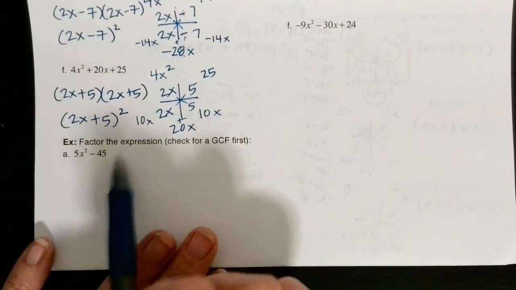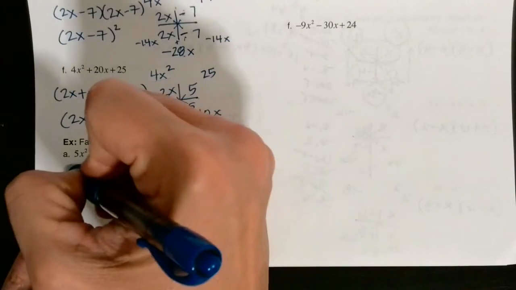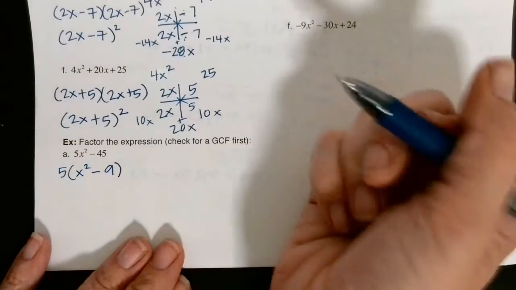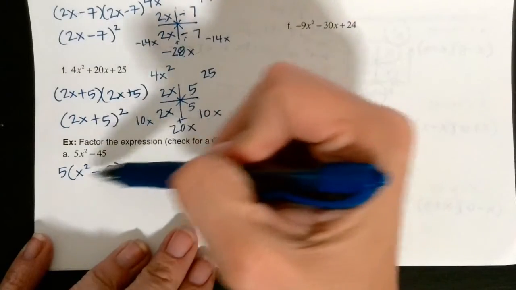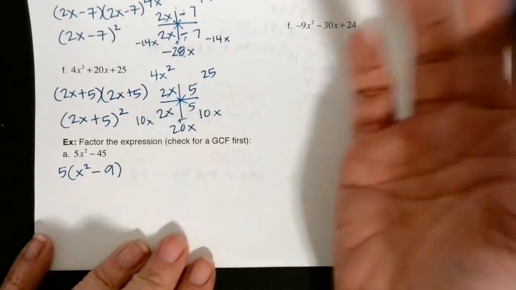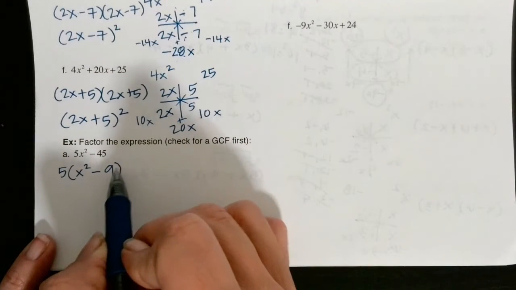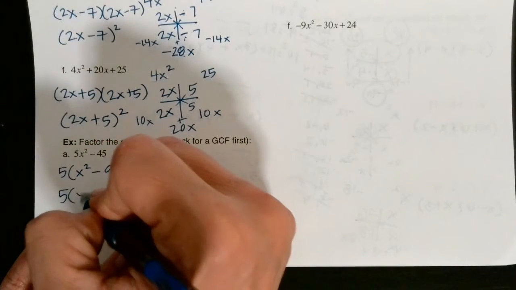So look at a problem and always hockey stick or GCF first. So I see that both of those are divisible by 5, so I get to that. But then I'm going to look at here, because there's only 2 terms, I can check for a perfect square. This is a perfect square and that's a perfect square, so I have a difference of squares. So that's what we practiced on the front side.